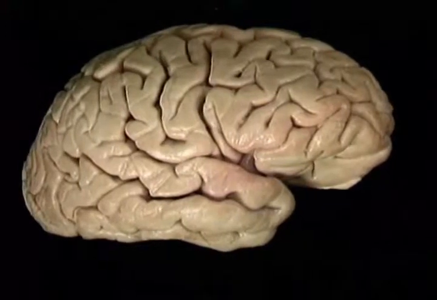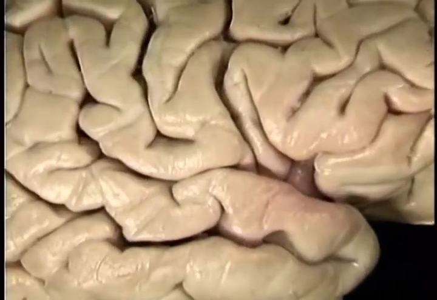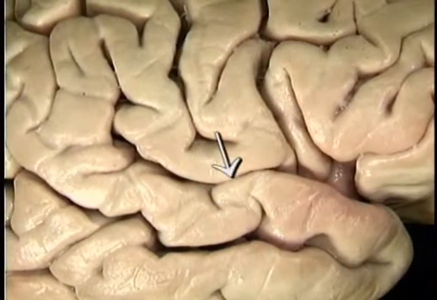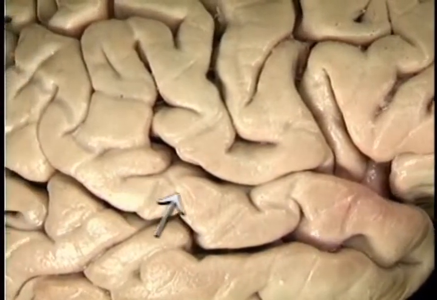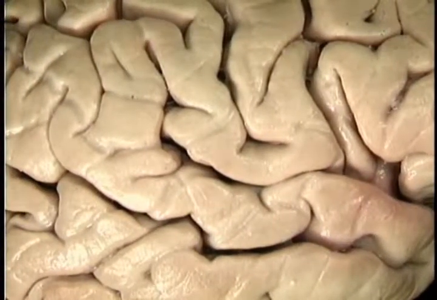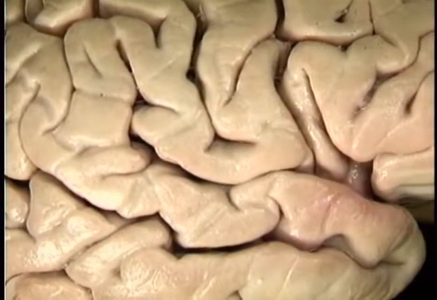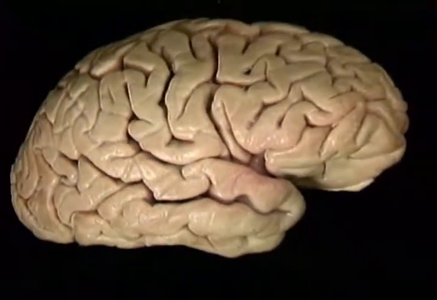The surface of each cerebral hemisphere is richly folded. Each inward fold, or sulcus, and each outward fold, or gyrus, has a name. But here we'll name only two, the central and the lateral sulci.